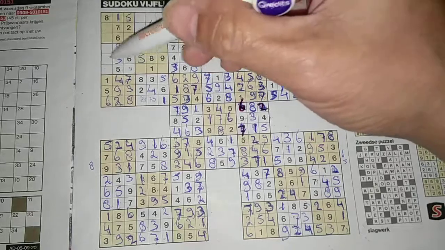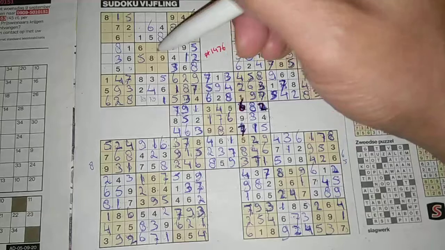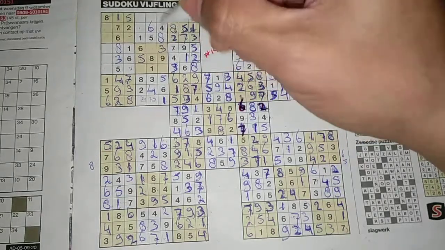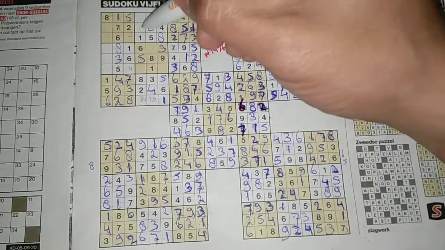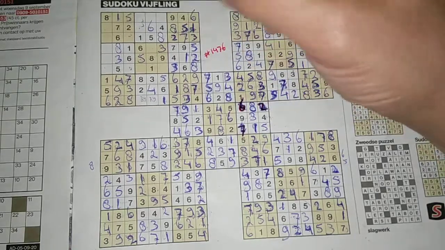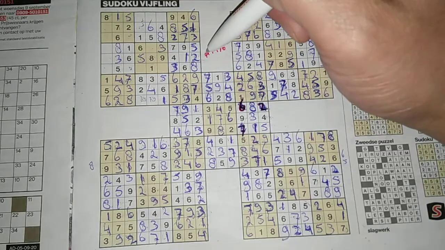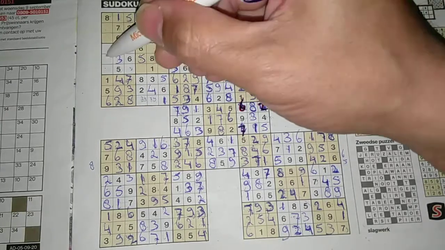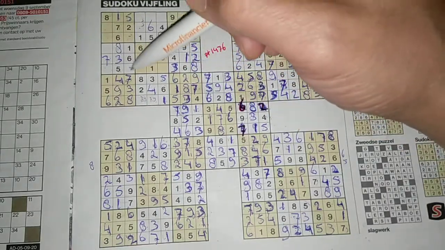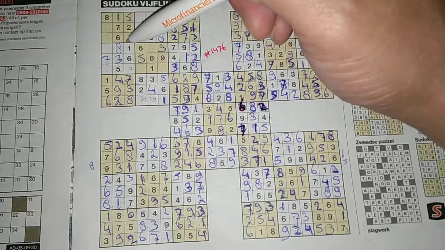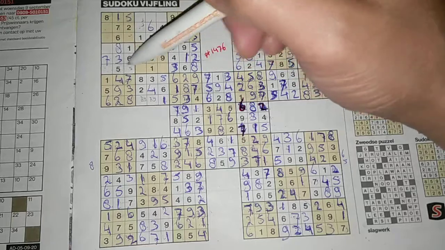3 in this row, 3 in the middle row, so the row above, the only 2 places for the 3 are here or there. We see here 3, no 3 there. 3 should be there. 3 in this column, 3 in the middle column, so the column next, these 2 boxes could be a 3. 1 box left in this row for the number 7 is missing. 3 boxes. The 9 is missing. The 4 is missing. And the 2 is missing.